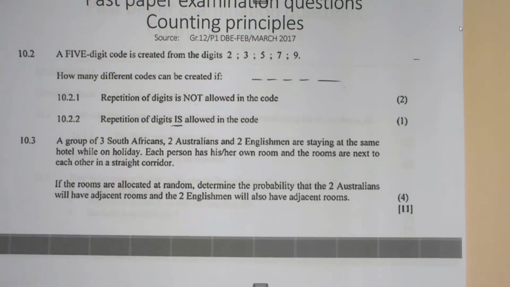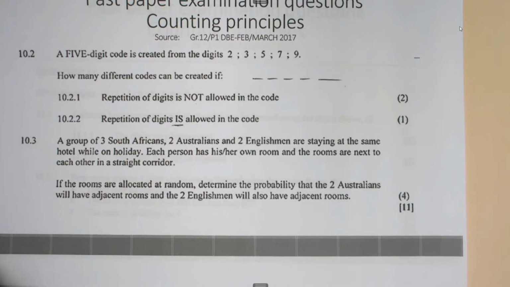Right, now 10.3. It says here that a group of 3 South Africans, 2 Australians, and 2 Englishmen are staying at the same hotel while on holiday. Each person has his or her own room, and the rooms are next to each other in a straight corridor. If the rooms are allocated at random, determine the probability that 2 Australians will have adjacent rooms and 2 Englishmen will also have adjacent rooms.